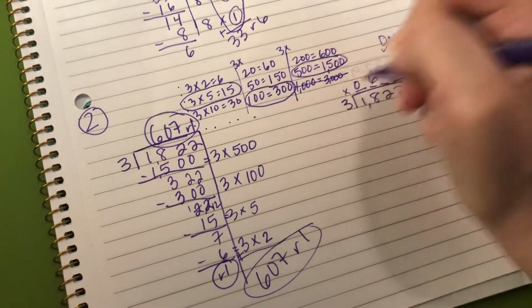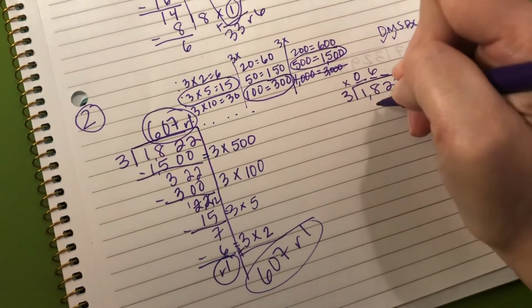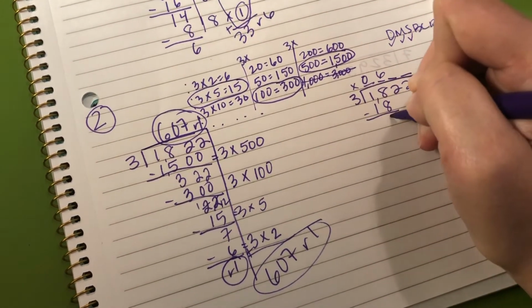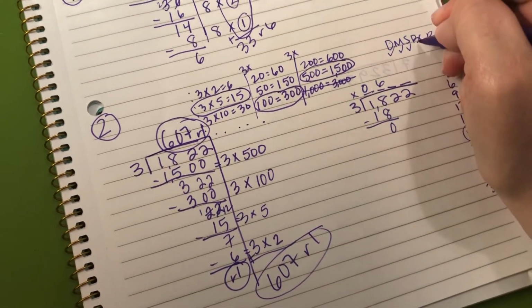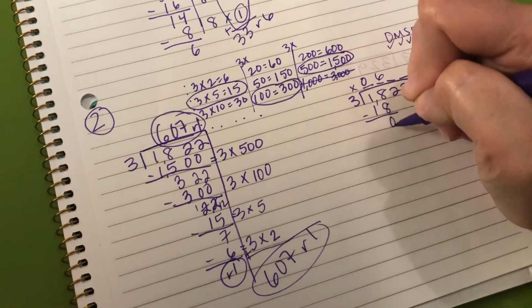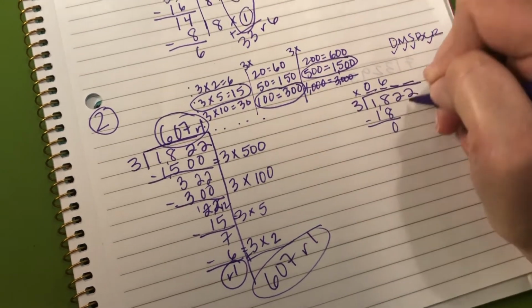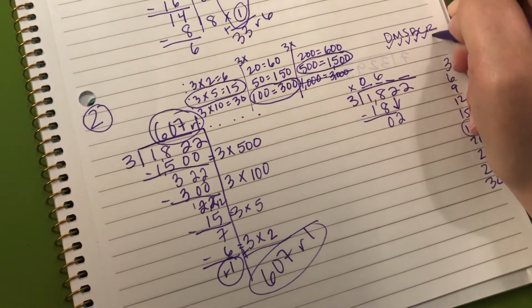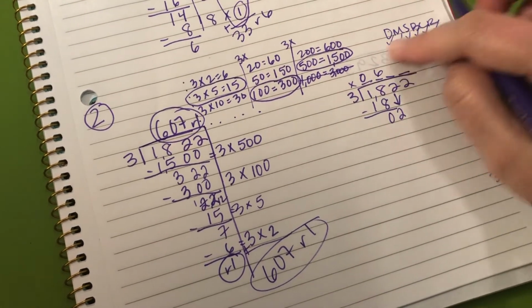Now I'm ready to multiply. 6 times 3 is 18. Now I'm ready to subtract, and I get 0. I'm going to compare real fast. 0 is less than 3. I'm on the right track. I'm ready to bring down, and I'm ready to restart. Okay, so now I'm going to start over.